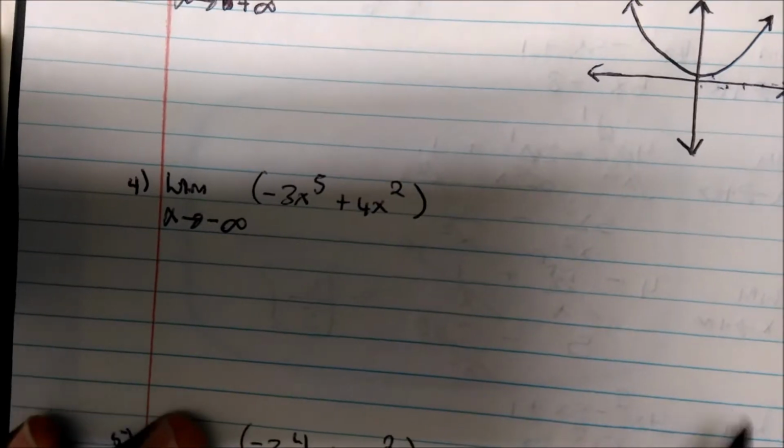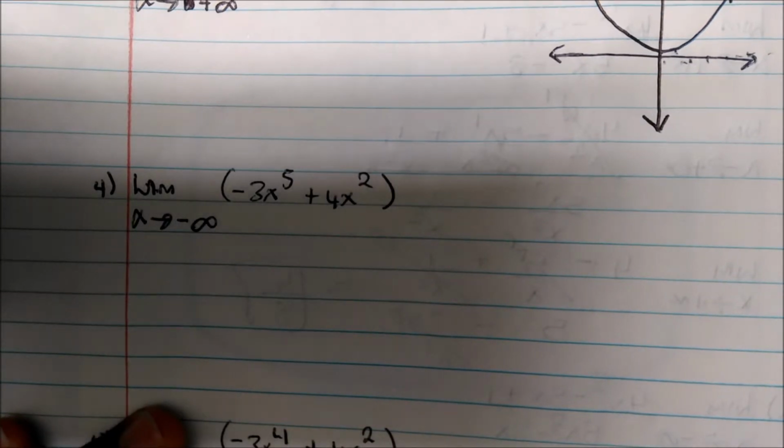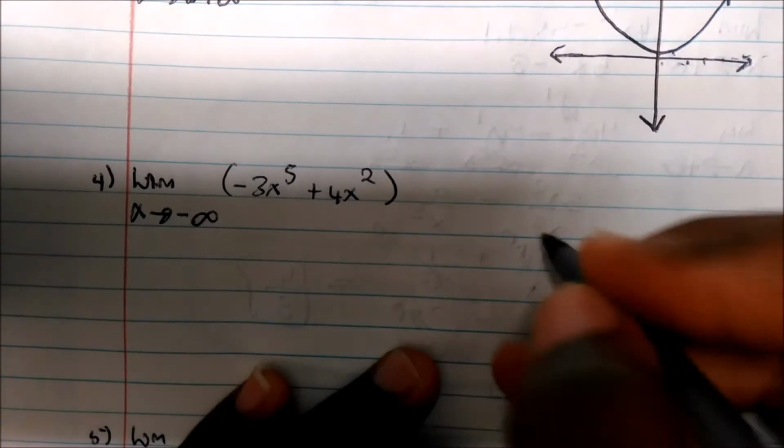Let's look at this one. Negative 3x to the 5th power plus 4x squared. Going to negative infinity. Well, again, you could plug in negative infinity in this and think of it logically. But I like to use visuals.